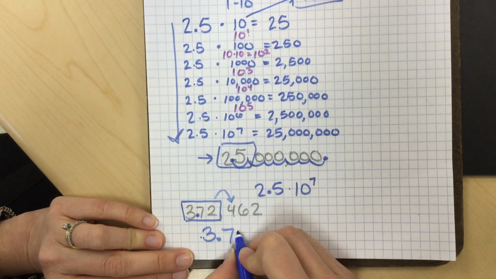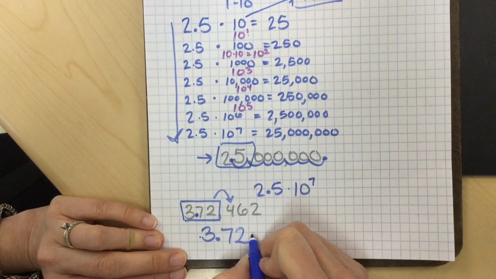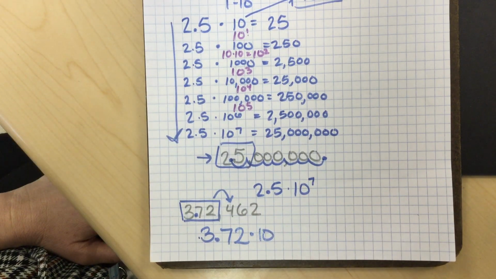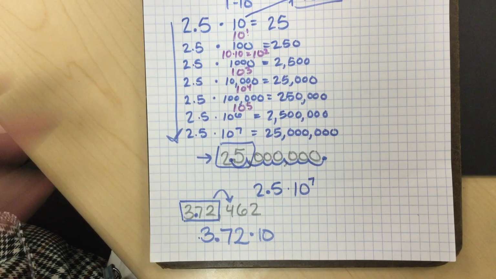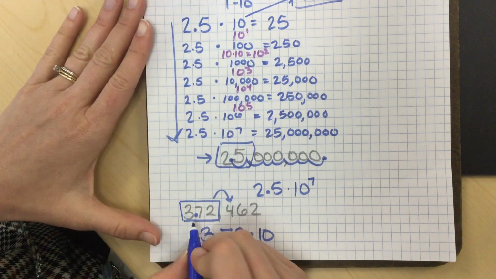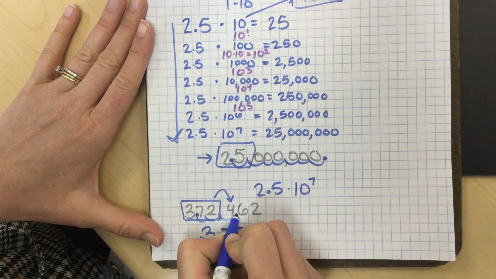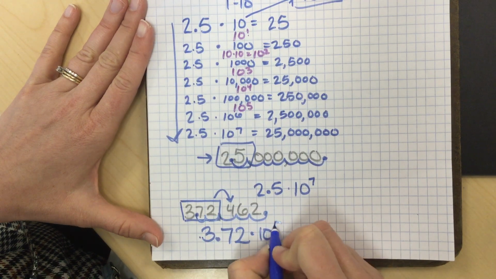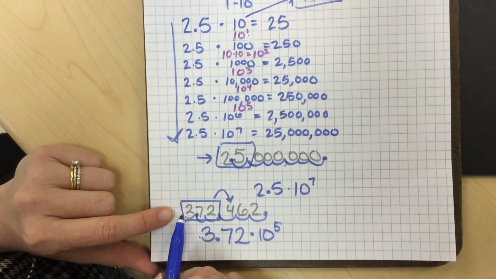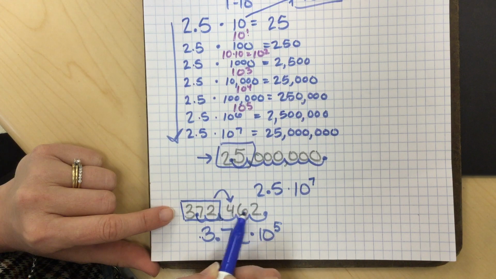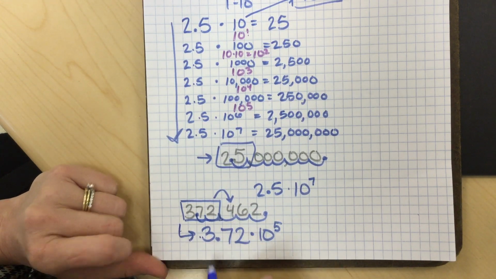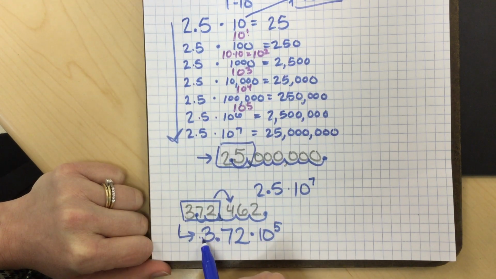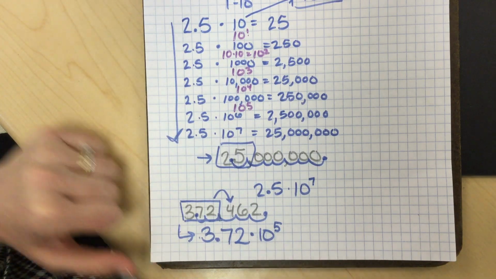It doesn't need to be rounded up. 3.72 times 10 to a certain power. Well, how many place values do I need to get back to my original number? I need 1, 2, 3, 4, 5 place values to get back. So to rewrite the number 372,462, I can write it in scientific notation as 3.72 times 10 to the 5th power.